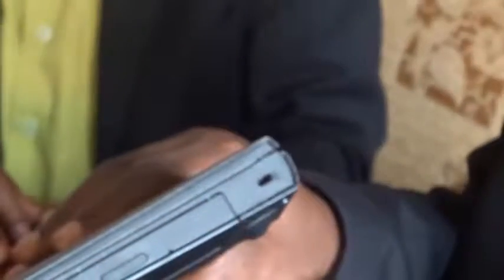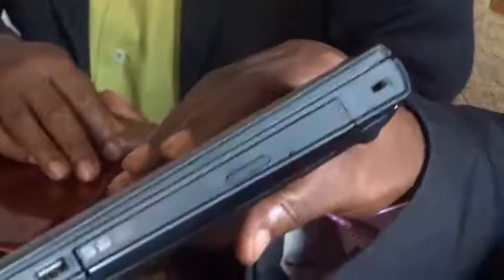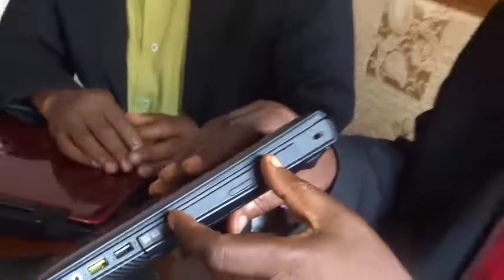And of course, here you have the bay for the CD and DVD. So that's what we have here. Now, Michael, can you then tell me what you have on your machine?